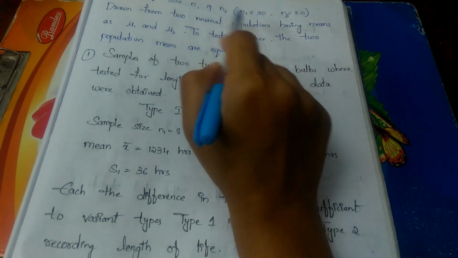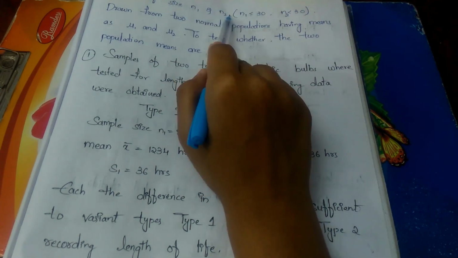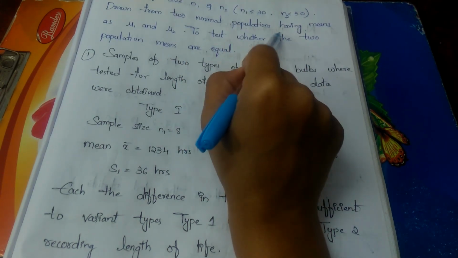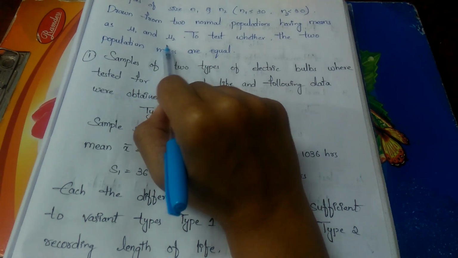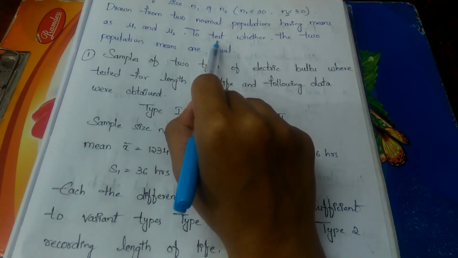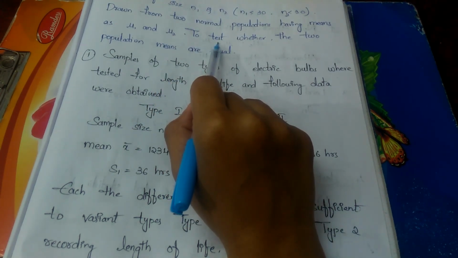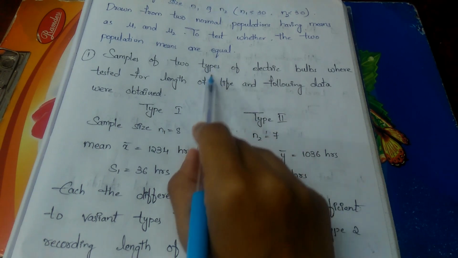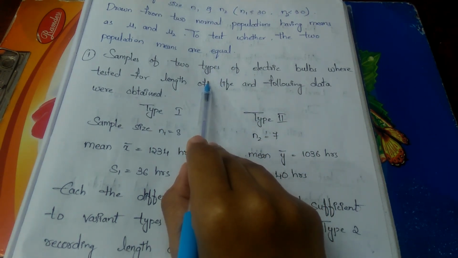Those are having the sample sizes n1 and n2, and the two normal populations are having the means mu1 and mu2. So to test whether the population means are equal or not, we will use the t distribution case under method 2. So let's solve some of the problems on this method 2.